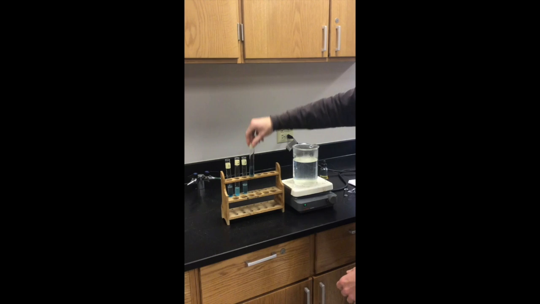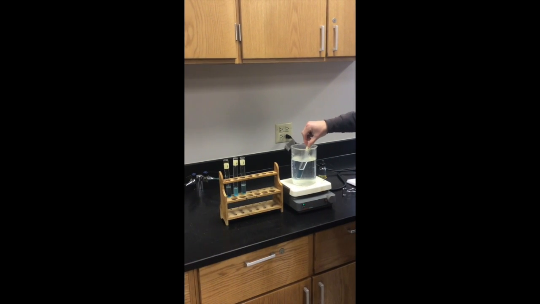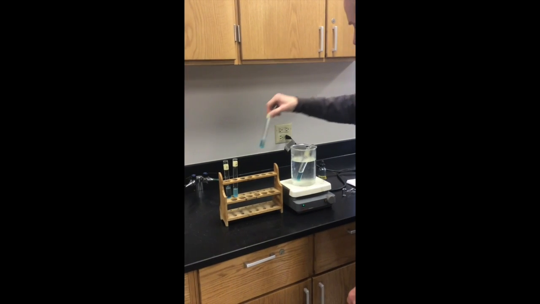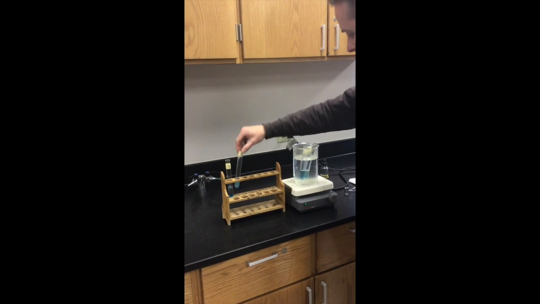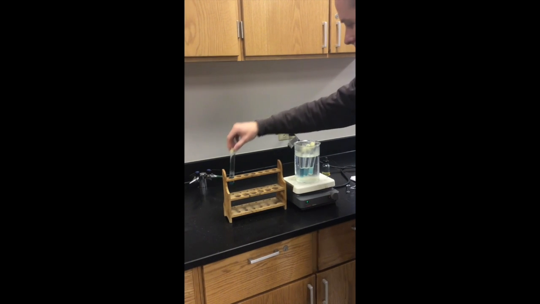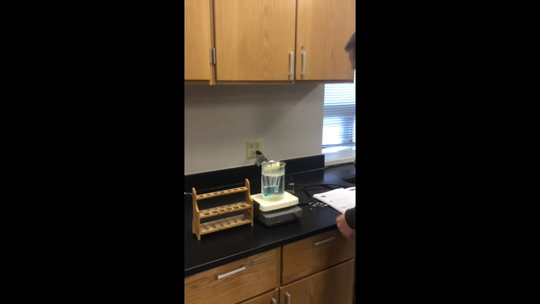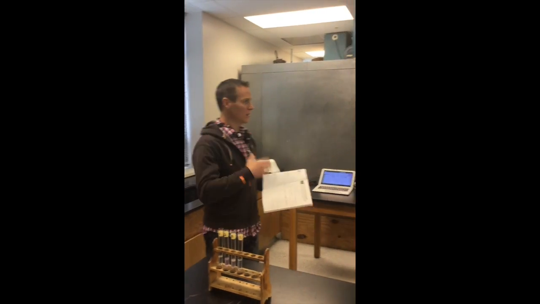I'm going to go ahead and put these in, and they will sit in here. There we go. Put this in here, get all our samples in there. And we'll have to await the results on that. We'll go back to our lipid test.